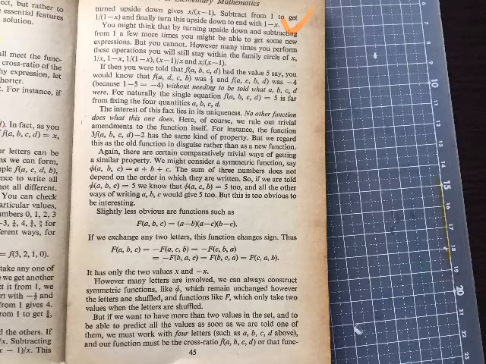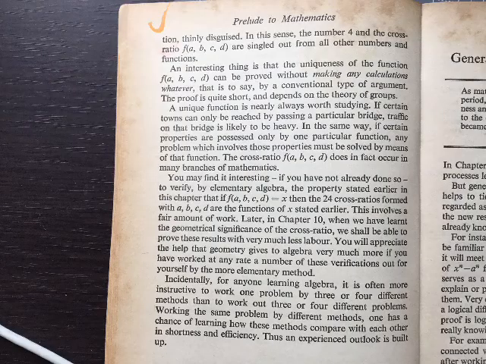You might think that by turning upside down and subtracting from 1 a few more times, you might be able to get some new expressions, but you cannot. However many times you perform these operations, you will still stay within the family circle of x, 1 divided by x, 1 - x, 1 divided by (1 - x), (x - 1) divided by x, and x divided by (x - 1).